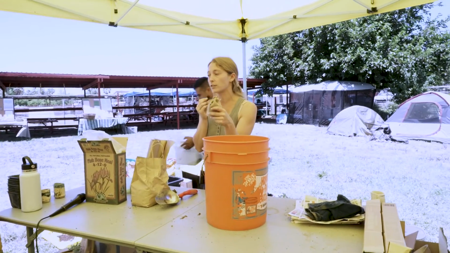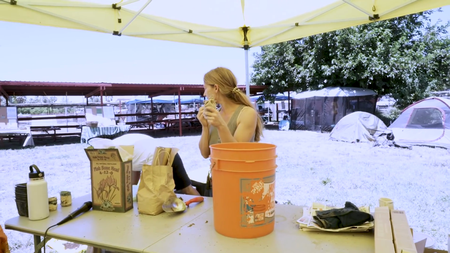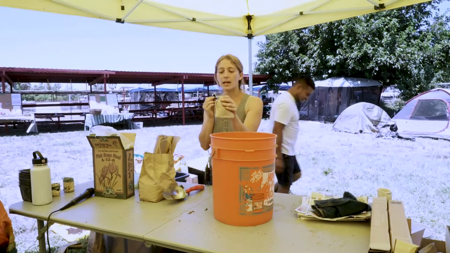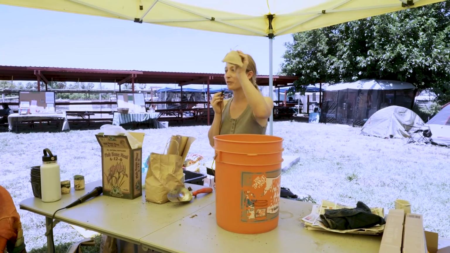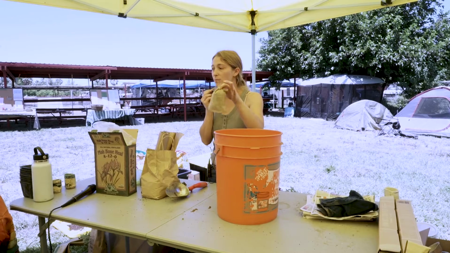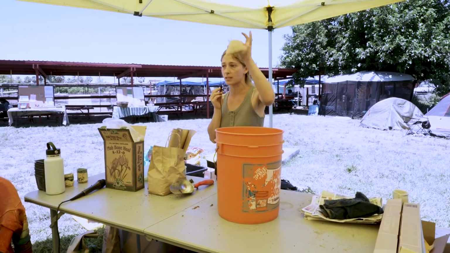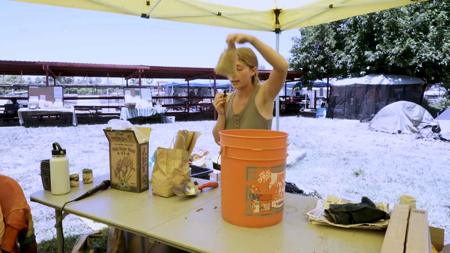Just makes it so we don't have to filter it at the end. Awesome, thank you. And so this is filled with worm castings. Again, like we mentioned before, you can also just do regular compost, but this is worm castings. You're gonna put it in the bottom of your bucket.